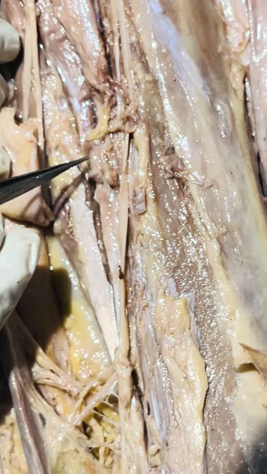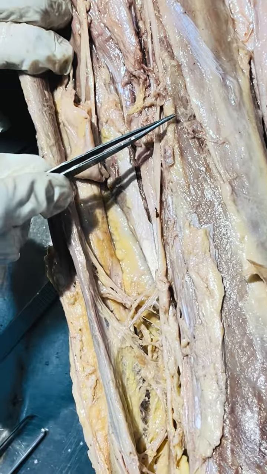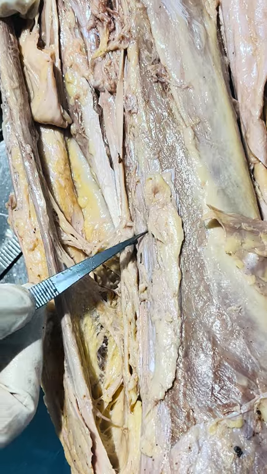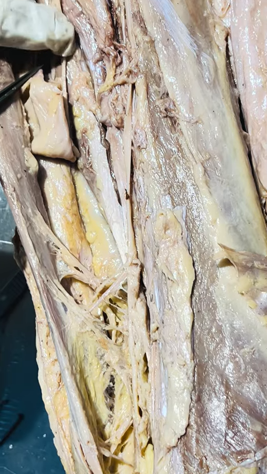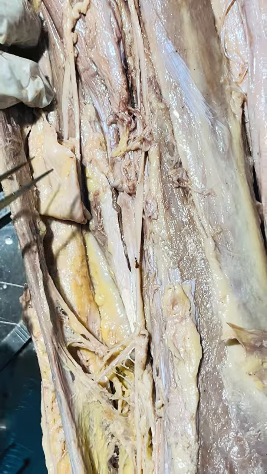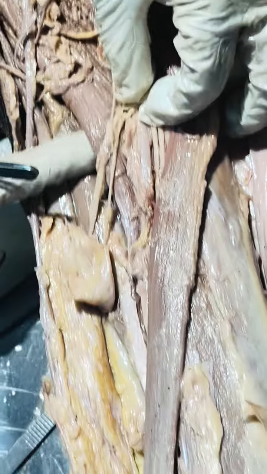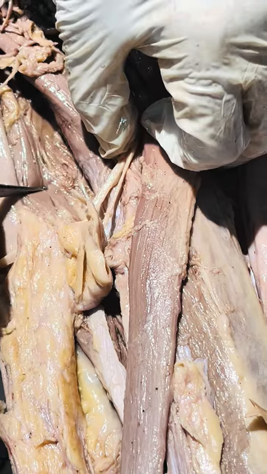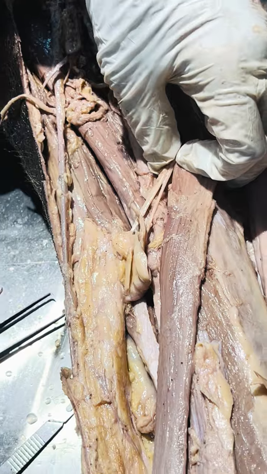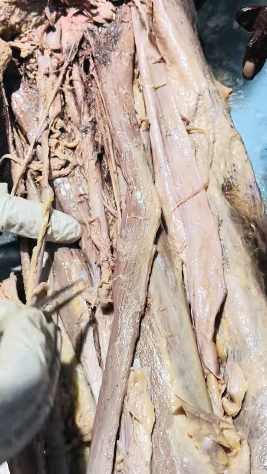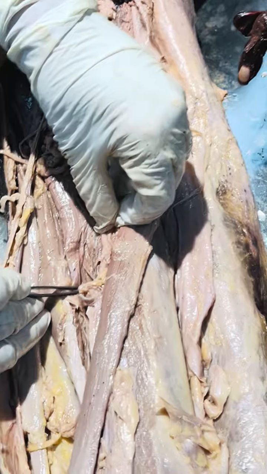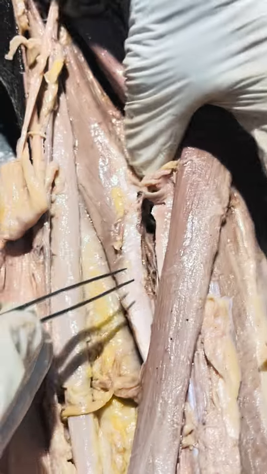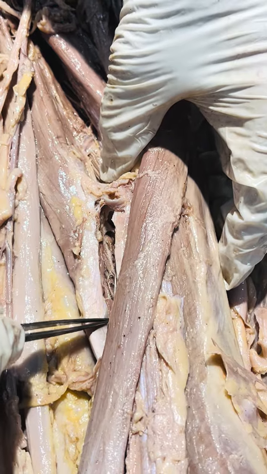You can see the adductor canal has three boundaries. One is the anterolateral boundary, which is formed by the vastus medialis muscle. One is the posterior boundary or floor of the adductor canal, which is formed in the upper part by the adductor longus and in the lower part by the adductor magnus. This is the adductor magnus, and this is the adductor longus. So the floor of the adductor canal is formed in the upper part by the adductor longus, and in the lower part by the adductor magnus muscle. This is the adductor magnus muscle.